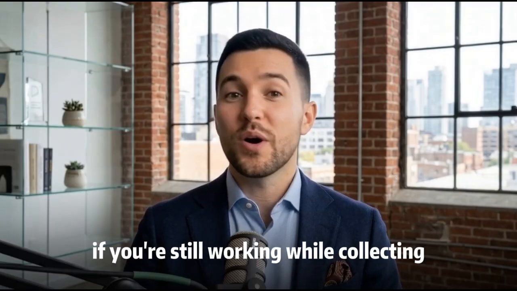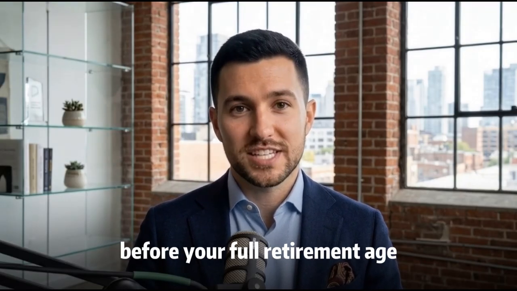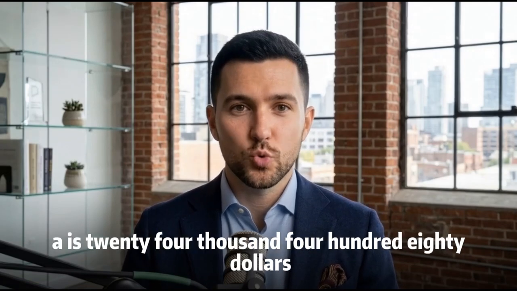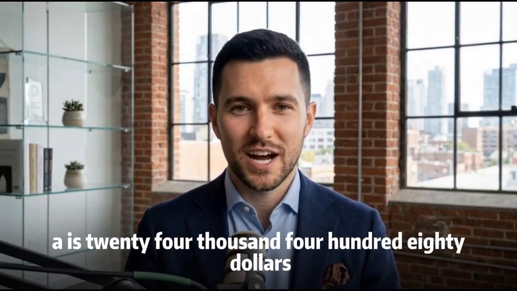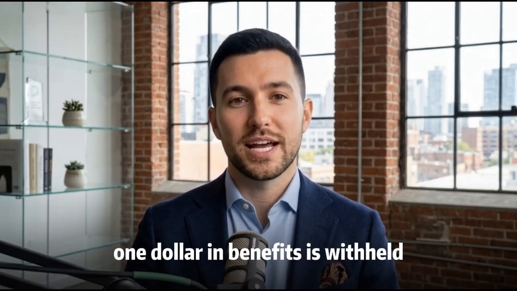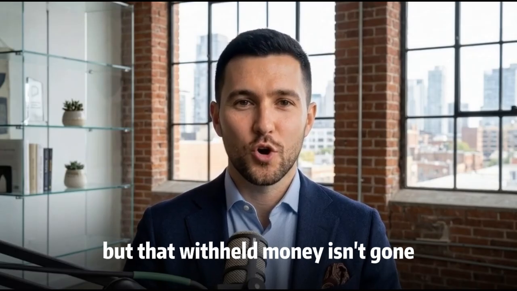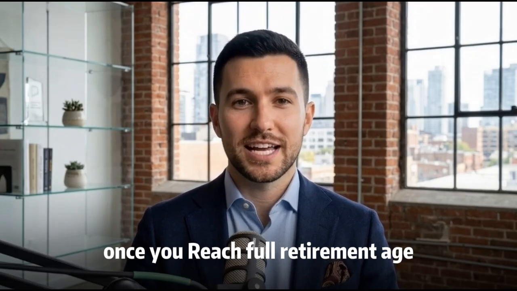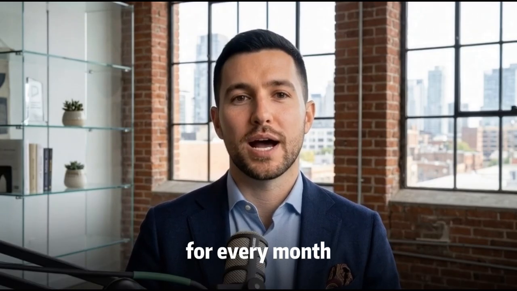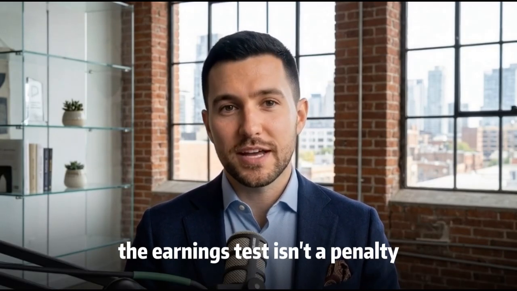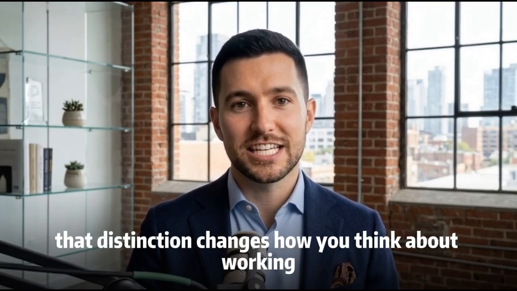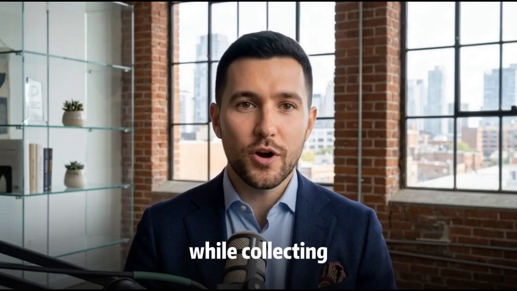If you're still working while collecting Social Security before your full retirement age, the 2026 earnings limit below FRA is $24,480. For every $2 you earn above that, $1 in benefits is withheld. But that withheld money isn't gone. Once you reach full retirement age, the SSA recalculates your benefit upward to credit you for every month benefits were withheld. The earnings test isn't a penalty. It's a deferral. Understanding that distinction changes how you think about working while collecting.